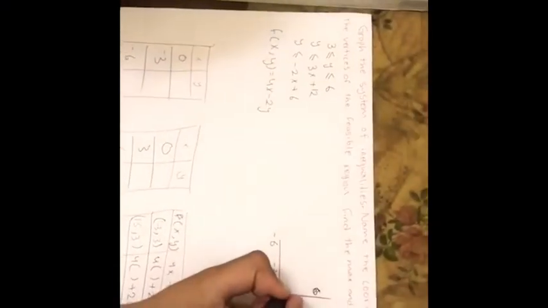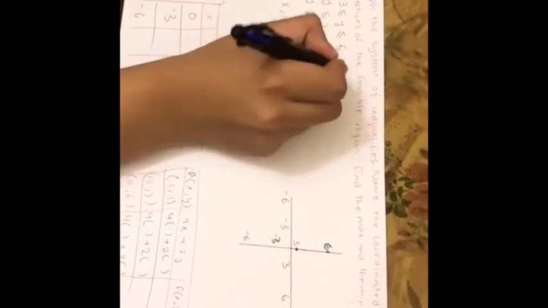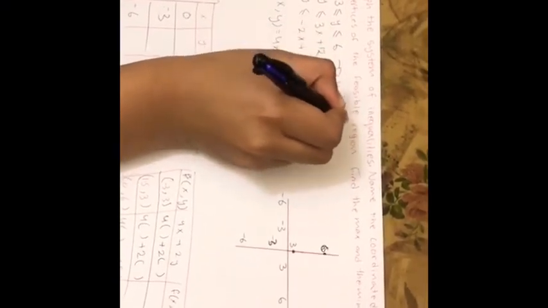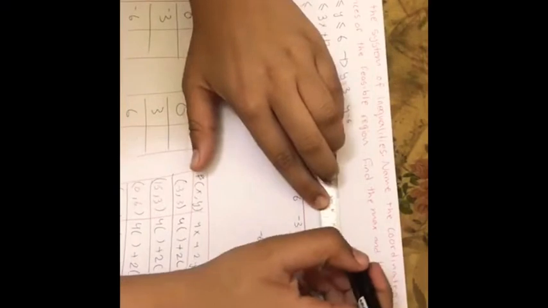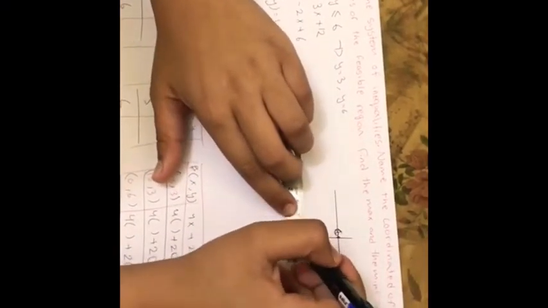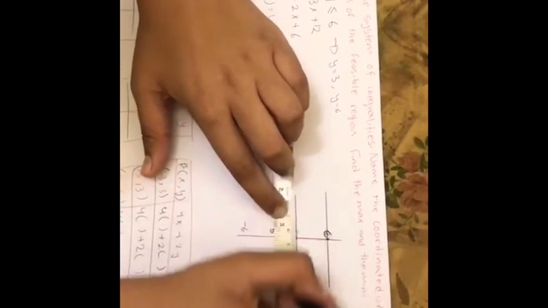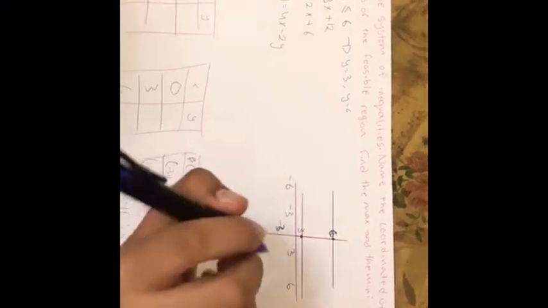We draw the other point. And also y is less than or equal to 6. You do the same. And it means like y is equal to 3 and y is also equal to 6. So you just do the points or draw a line. It's not necessary. Okay. Then we have to graph this line.